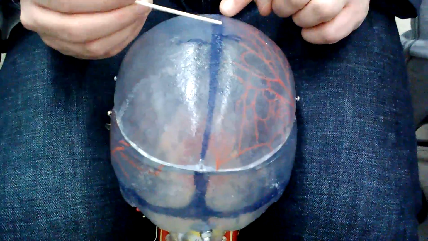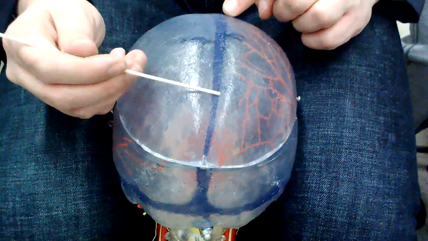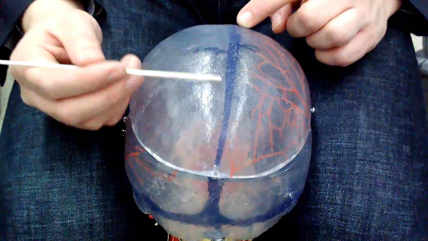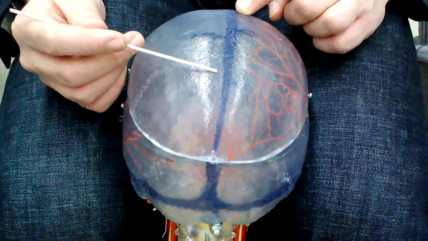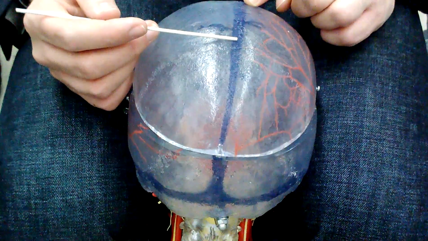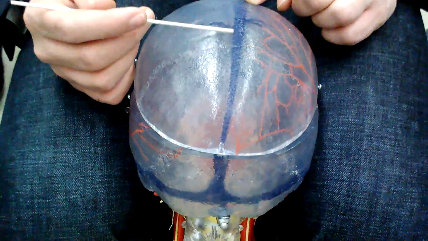So when we look right here, this vessel in blue, which is carrying deoxygenated blood, has the purpose of bringing it back to the heart. This deoxygenated blood is going to be in this vessel right here called the superior sagittal sinus. So it's called the superior sagittal sinus.